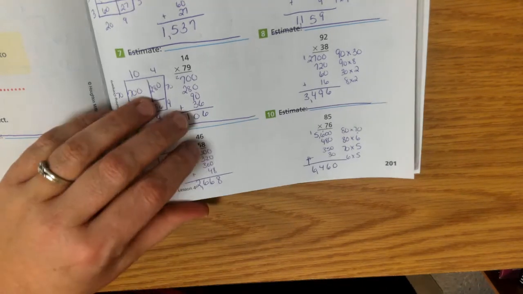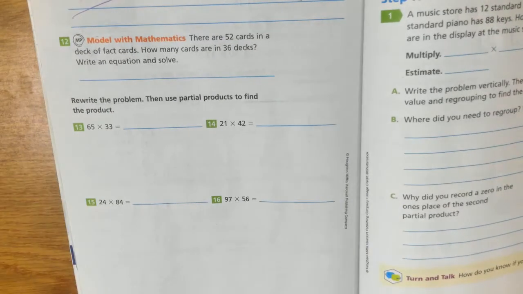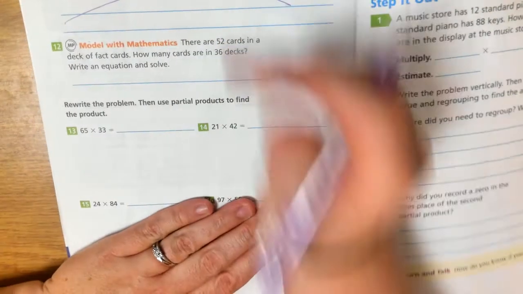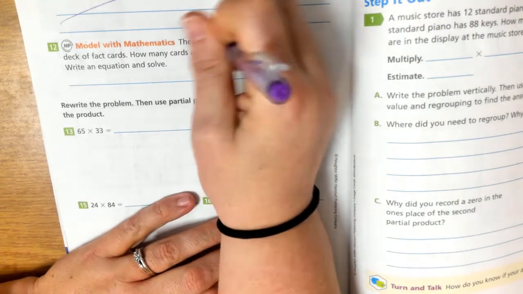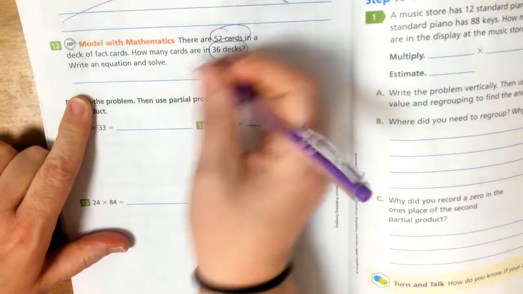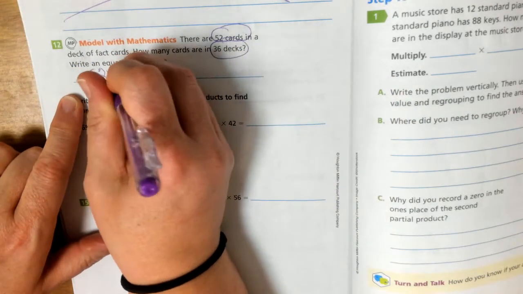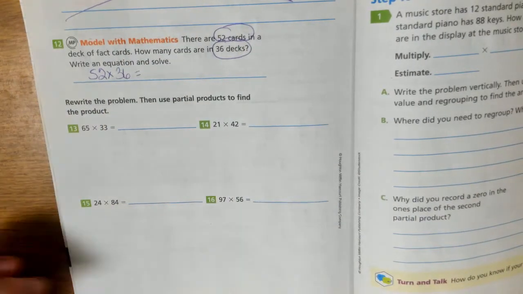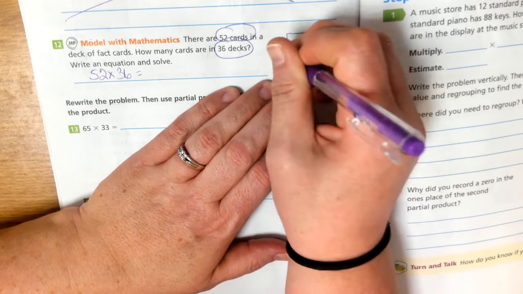Okay. Next page. So we're skipping number 11, going right to number 12. There are 52 cards in a deck of fact cards. How many cards are in 36 decks? So we are going to be doing what? Writing an equation and solving. So we are going to be multiplying 52 times 36. And they want us to write an equation and then solve. So 52 times 36.